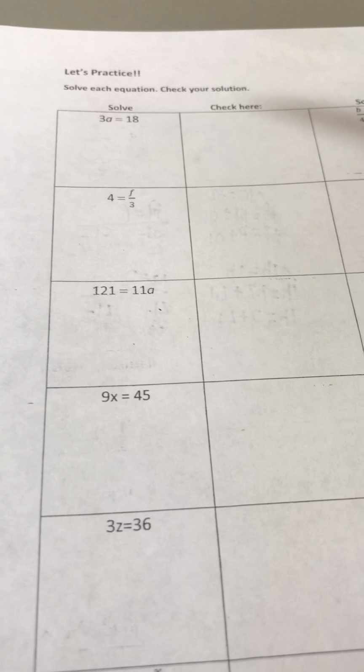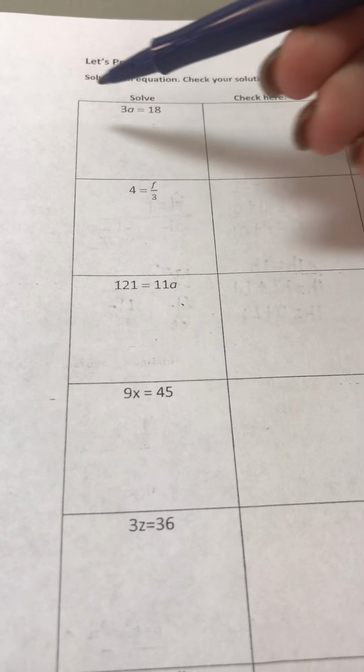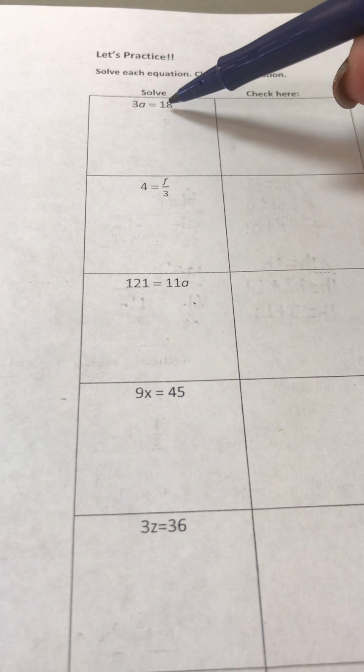We're going to practice solving one-step equations using multiplication and division. I'm going to start by looking at my first equation, 3a equals 18.